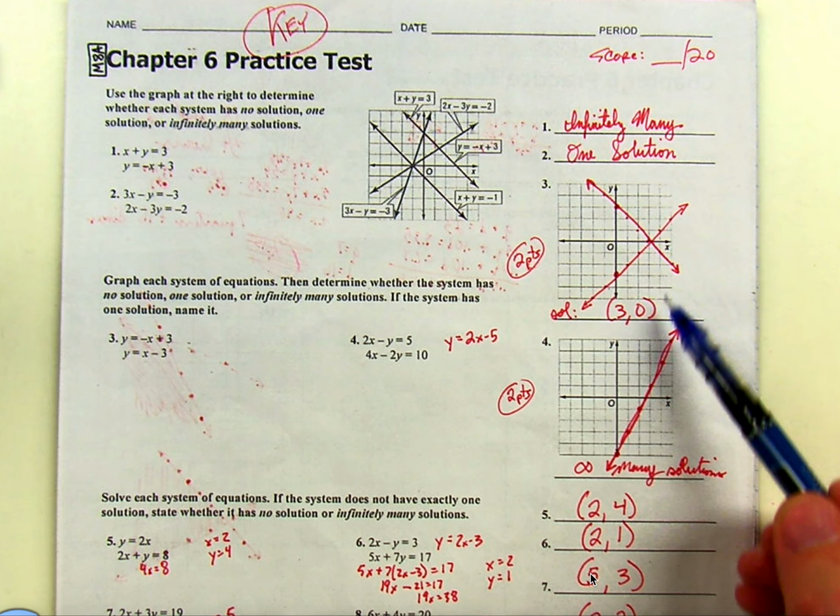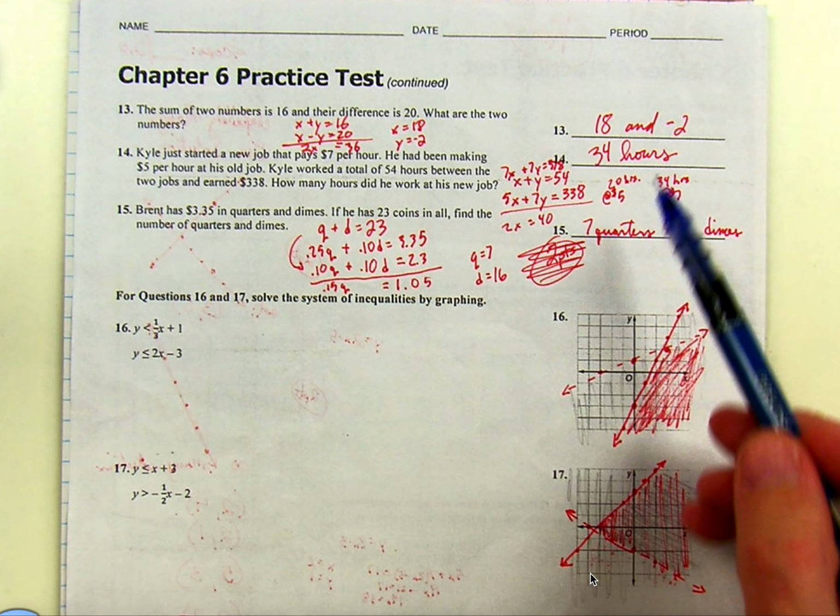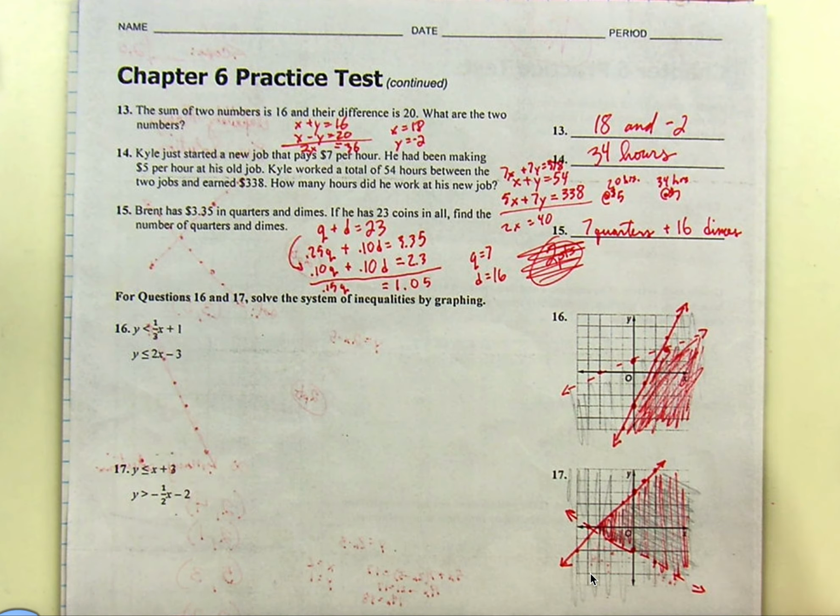All right, then you can take a second and look at the answers from numbers 5 through 12. Just pause this video for a second and check those answers. And then here's the answers to the back side of this. We have word problems here, so make sure that you're answering these word problems with some words in there and some numbers as well. And then finally, number 16 and 17 are systems of inequalities. So the shaded area that you see filled in here is kind of your final answer for number 16 and for number 17. Also pay close attention to dotted lines versus solid lines on that one.